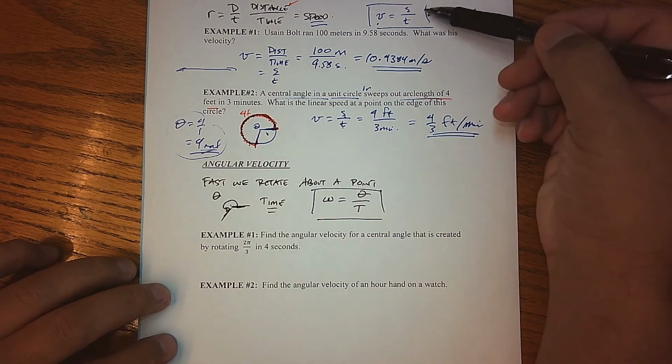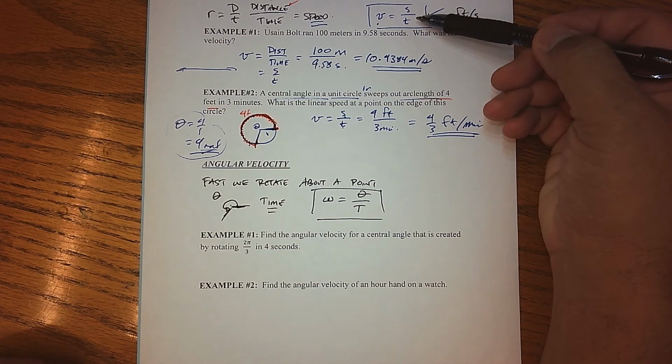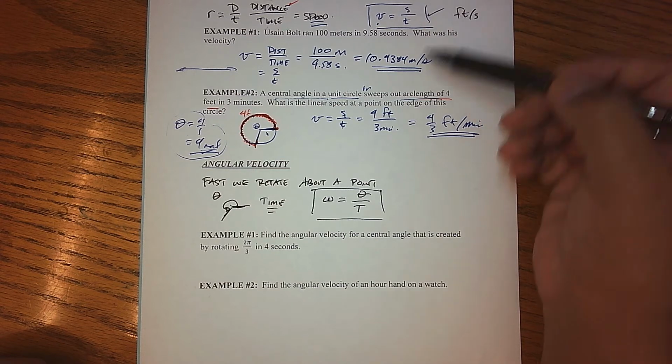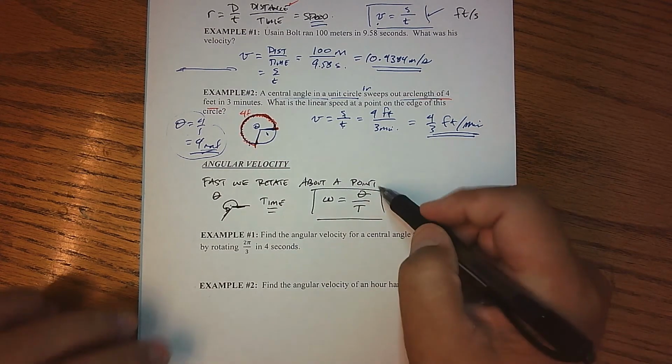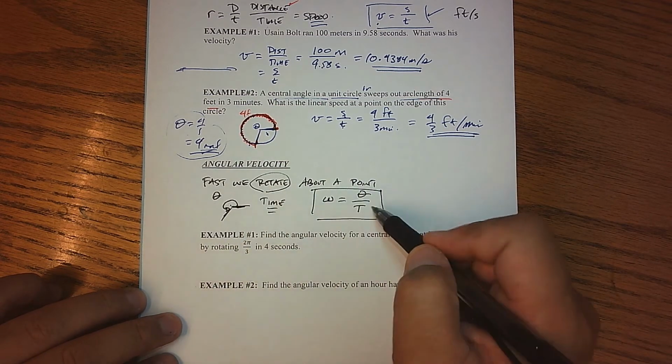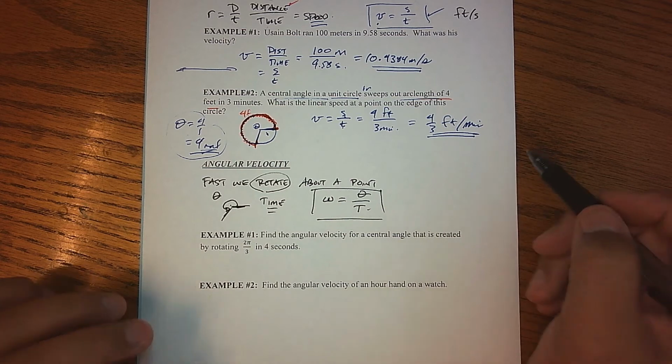Notice that it's very similar to the linear velocity, but what's different is that rather than a distance that we've traveled, we're talking about how much I rotated. So how much rotation occurred, and how long did it take us to go through that rotation?